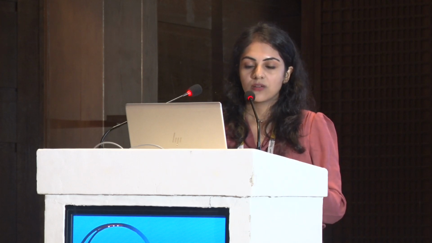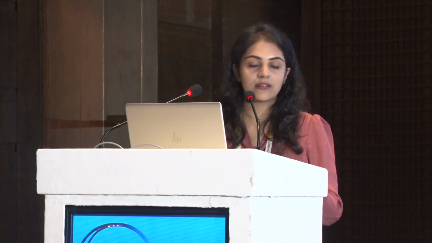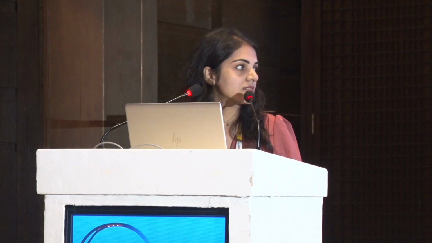And we can also follow up these patients with the levels of circulating androgens, which can be an aid to diagnose it earlier and to start the treatment on an earlier basis.